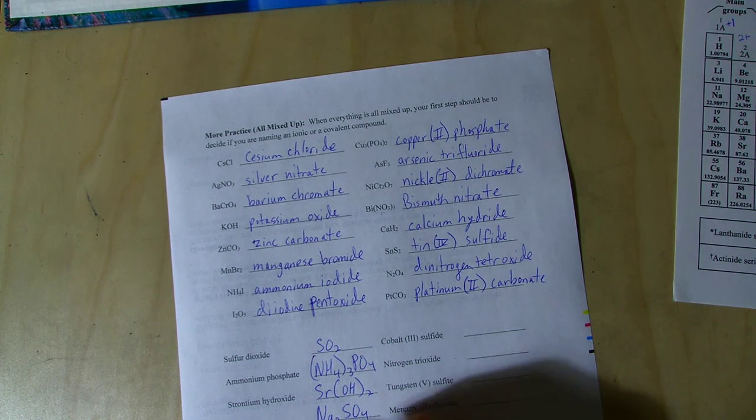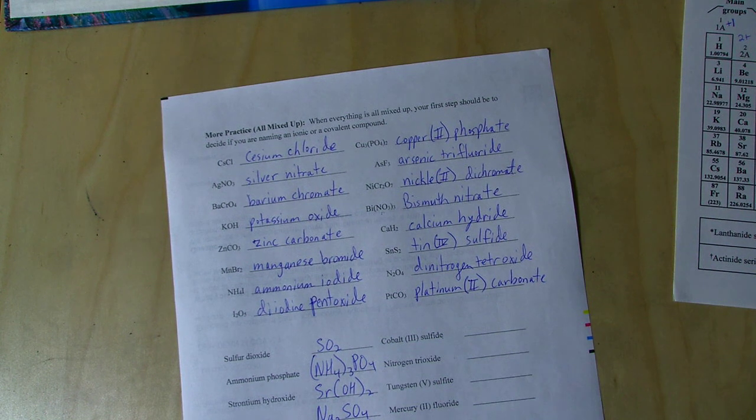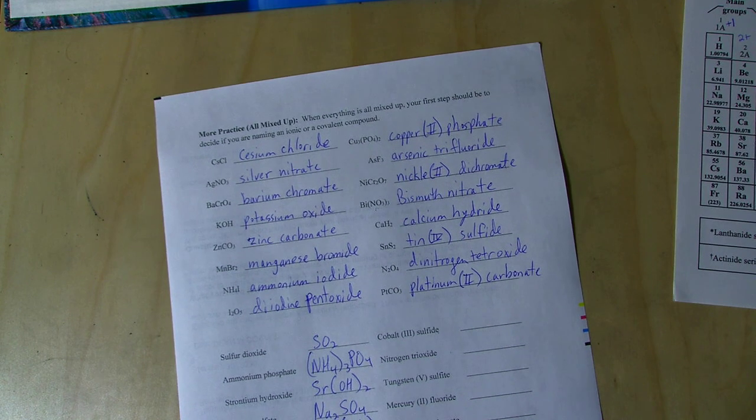Cadmium nitrate. That's going to be Cd(NO3)2. Silicon dioxide, that's going to be SiO2. Cobalt 2 chloride, that's going to be CoCl2. Iron 3 cyanide, that's going to be Fe(CN)3.